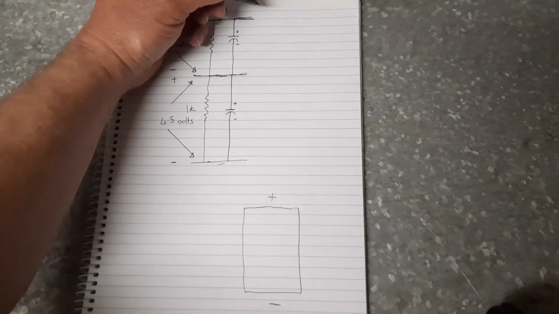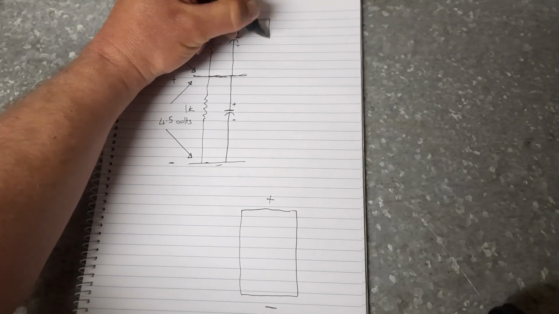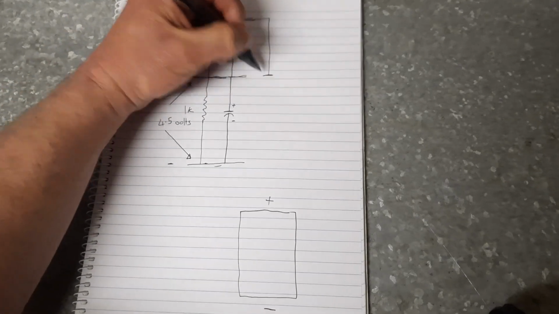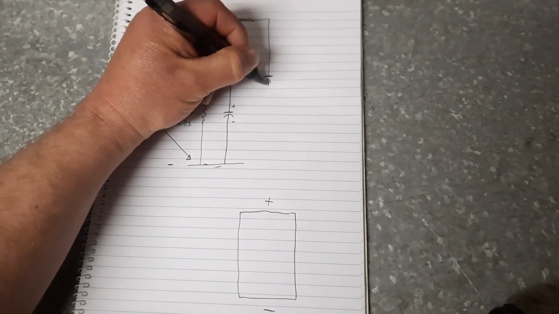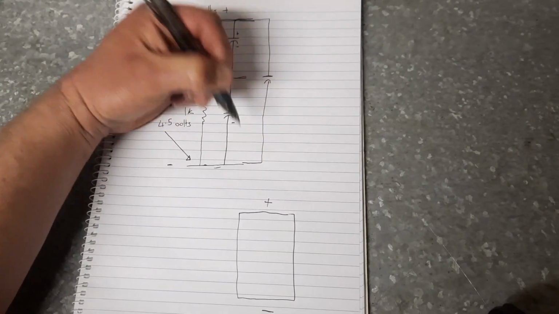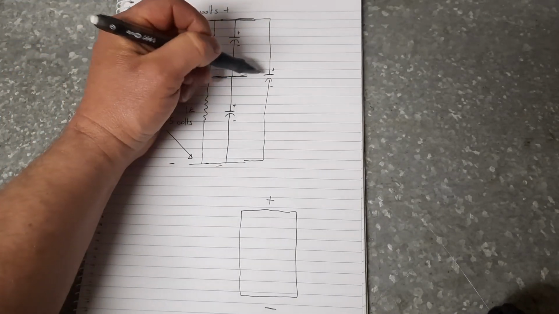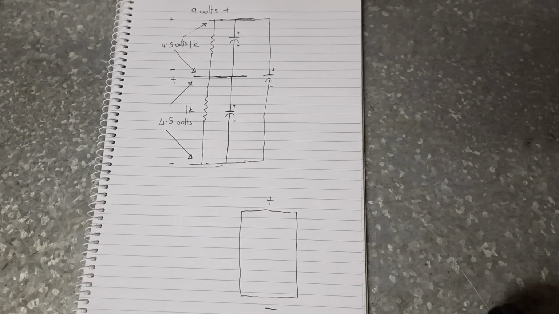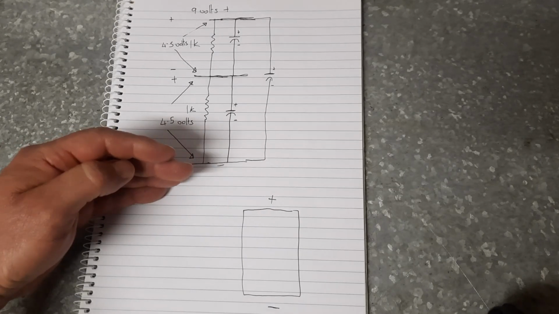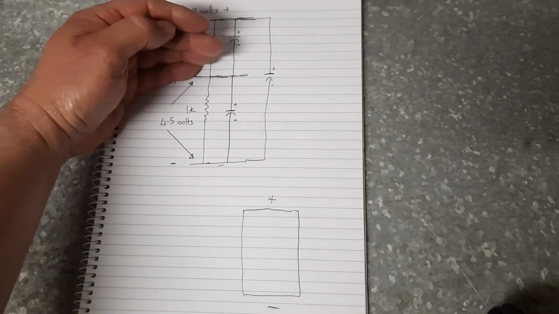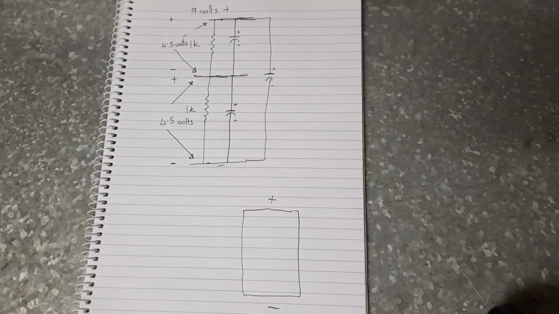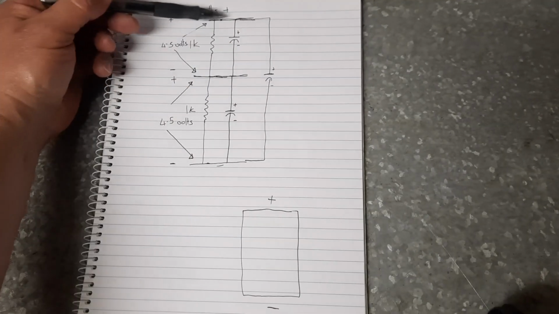If we, however, went from here down to here, that cap would charge to the full 9 volts. So what we've done essentially is we've raised the floor of this capacitor by putting it from here to here.